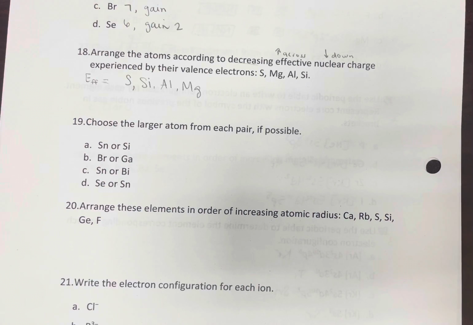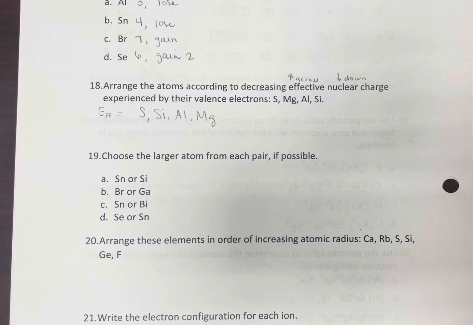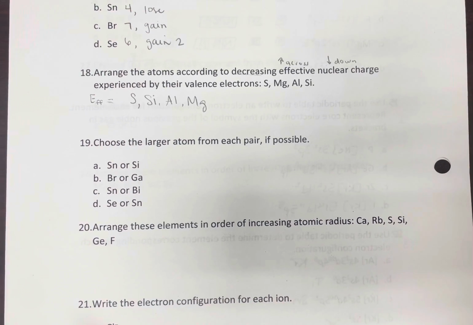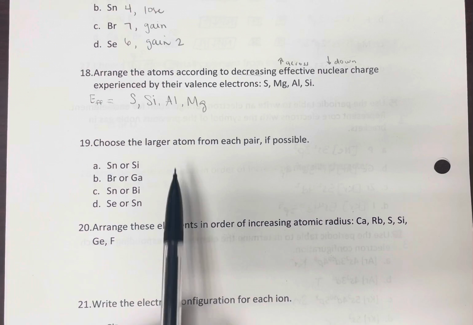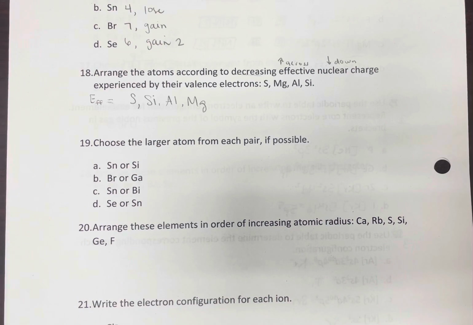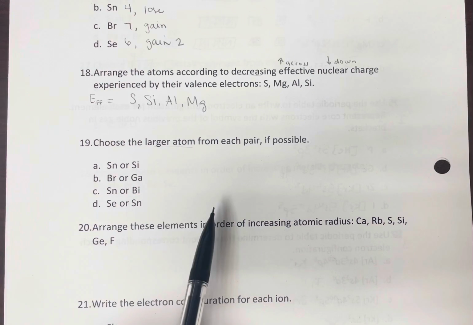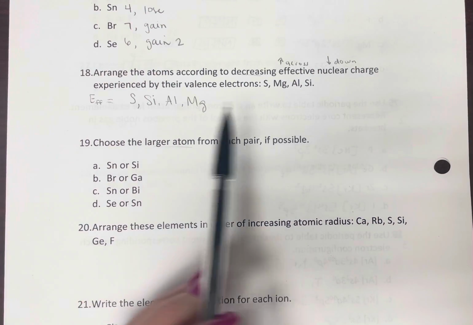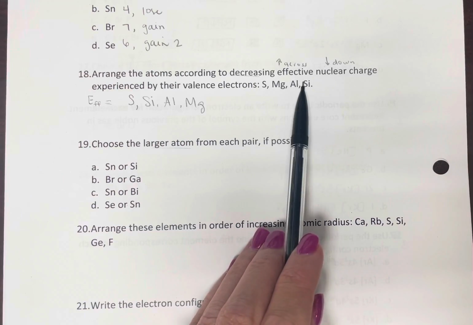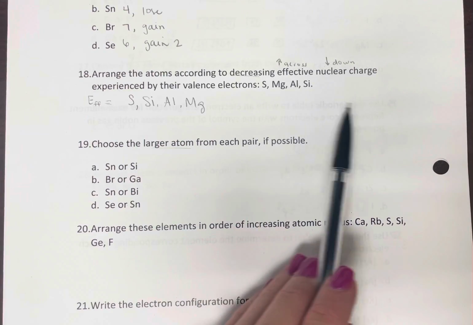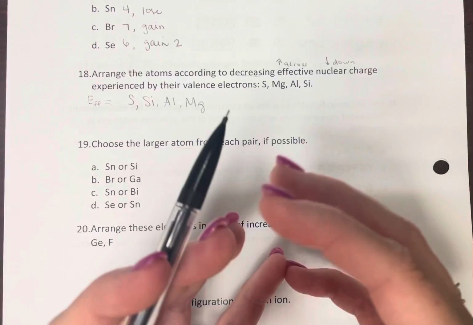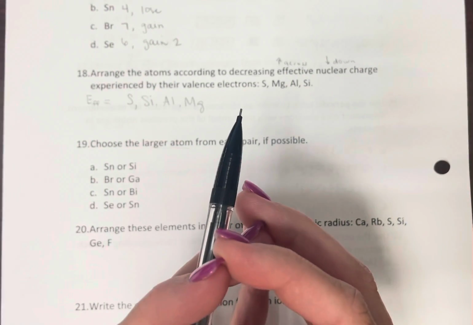All right. Now, effective nuclear charge is the premise where we get our trend of atomic radius, or size of an atom. So which one is larger? As effective nuclear charge increases as you go across, that means electrons are being held closer to the nucleus.